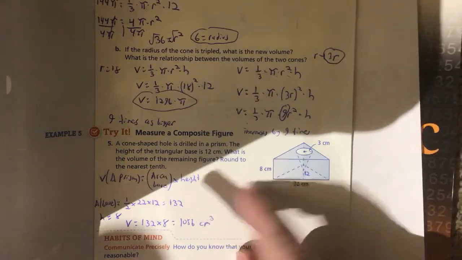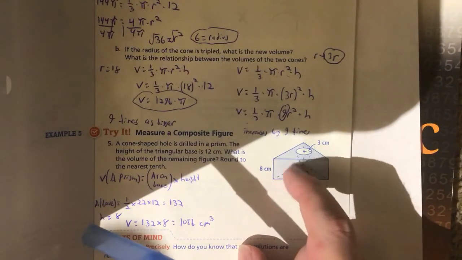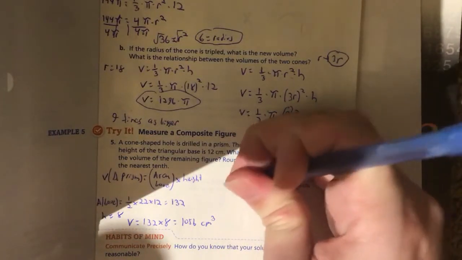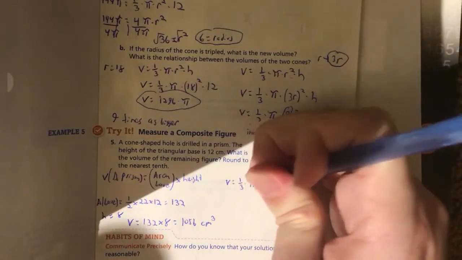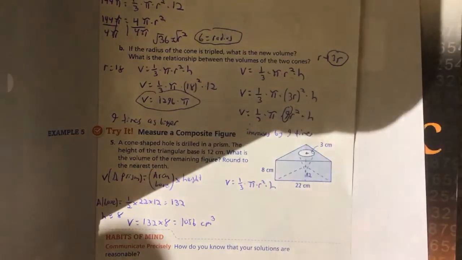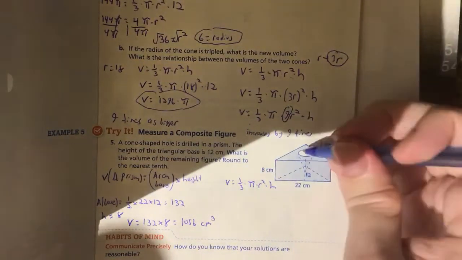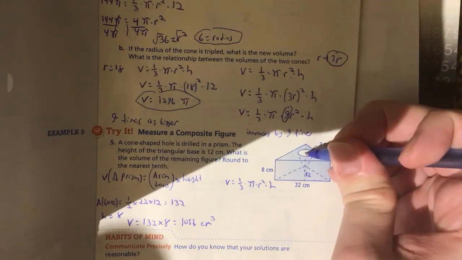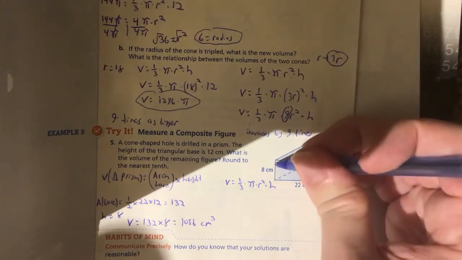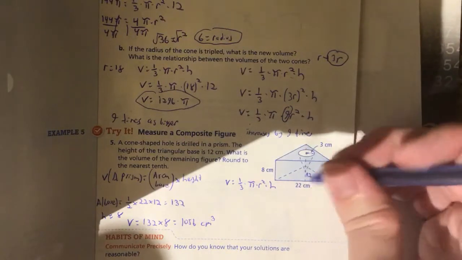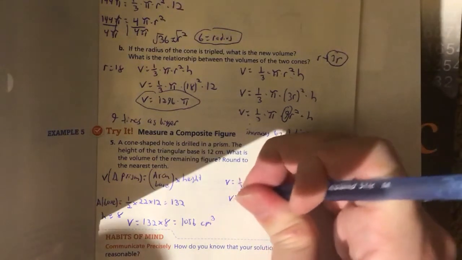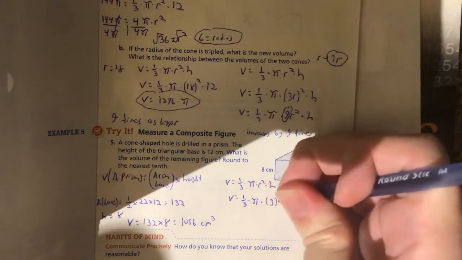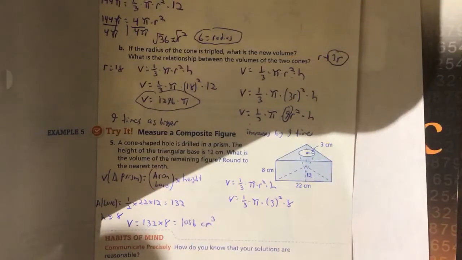But I don't just want the figure. I want this cone taken out. So remember, volume of a cone is 1/3 the area of the base, which is a circle, pi r squared, times the height. The radius is 3. They give us the radius. The height goes from the top to the bottom, and we know that is 8. So the height is 8. The radius is 3. So I do 1/3 times pi times 3 squared times 8.